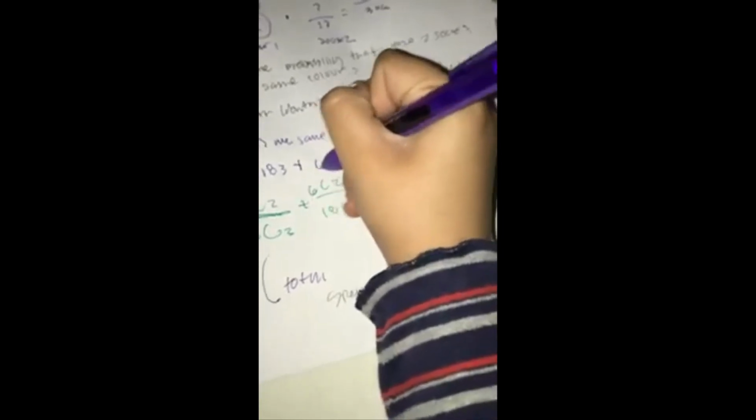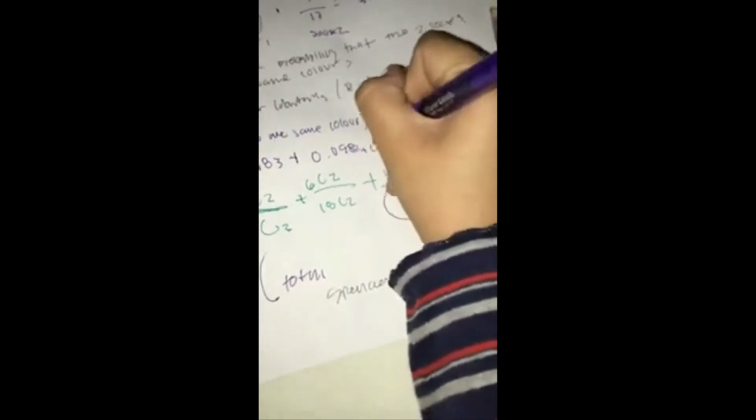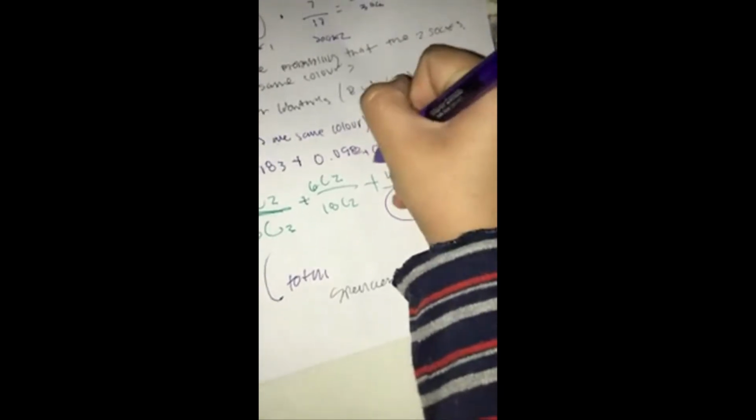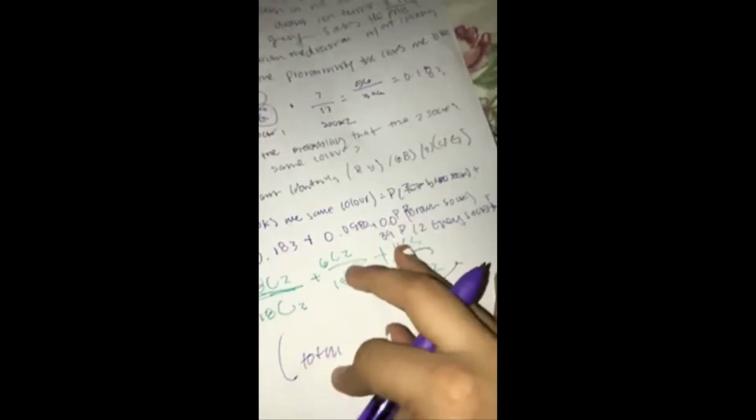So from here, it's going to be 0.183 plus 0.098 plus 0.39 plus 0.32. And remember, we're just converting this into this. It's not that hard. Okay.